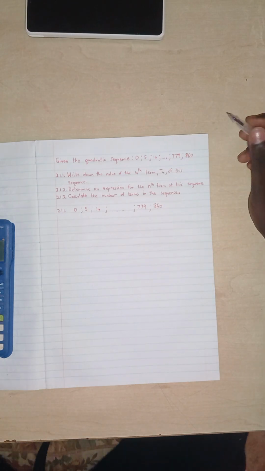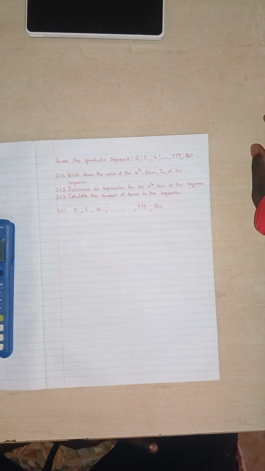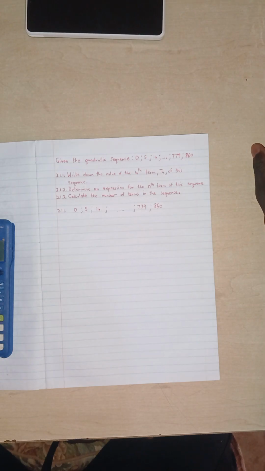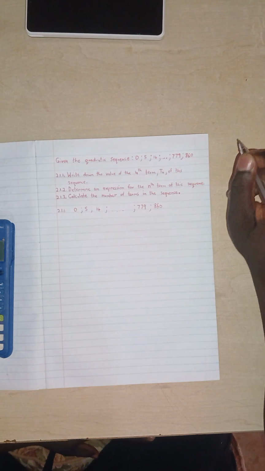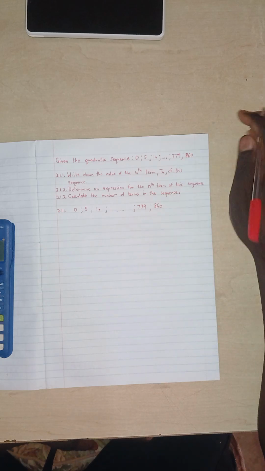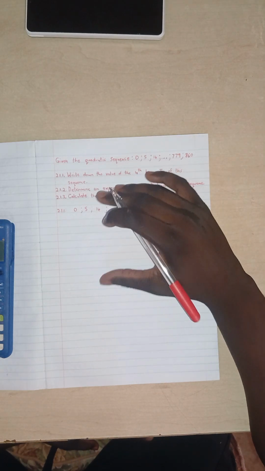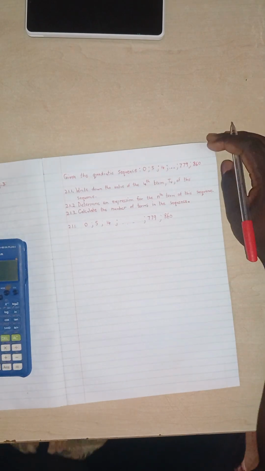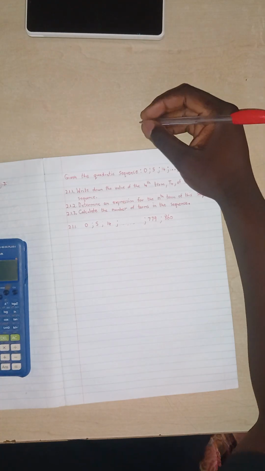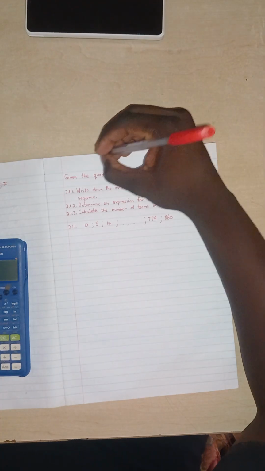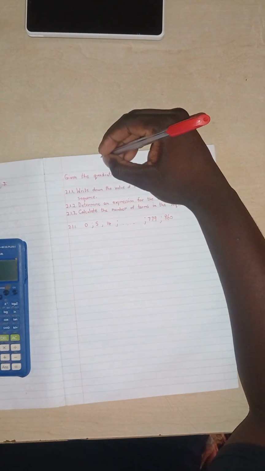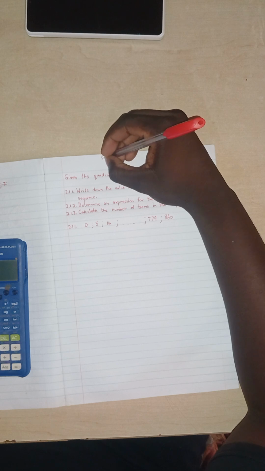So how do we deal with the quadratic? A quadratic has a first difference and a second difference. Before we dive deep, let me first explain. For a quadratic, we'll have the sequence.